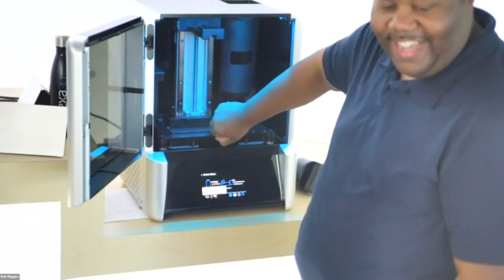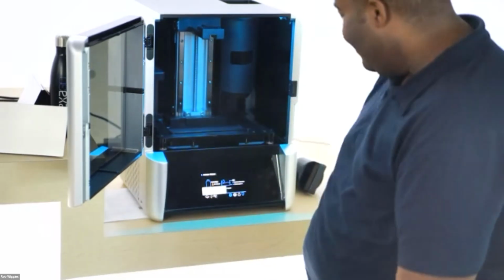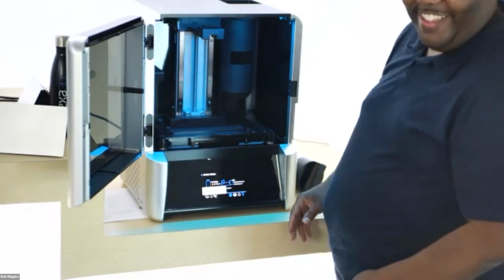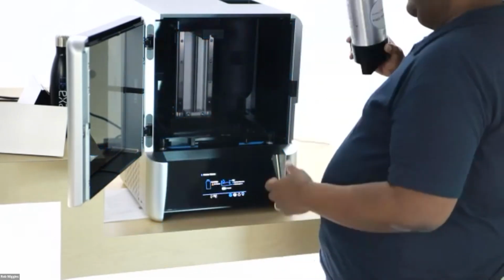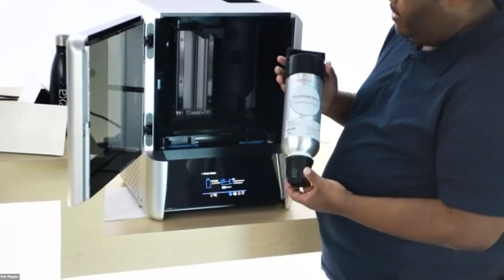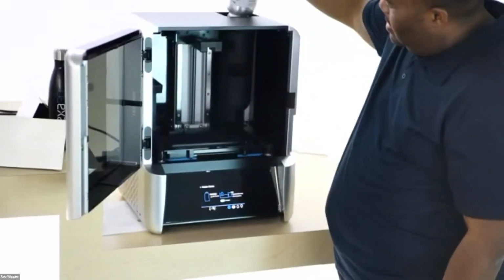But that's locked in there. The vat's not going anywhere. I just love that thing. Yeah. All right, so that's kind of LSPc technology. What do you got next, Rob?